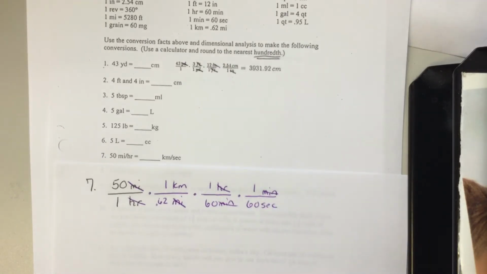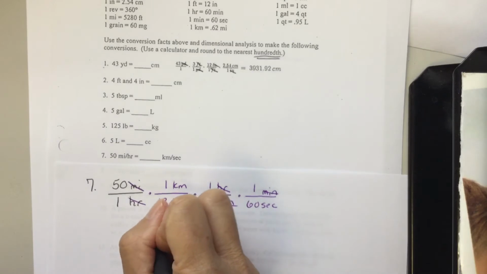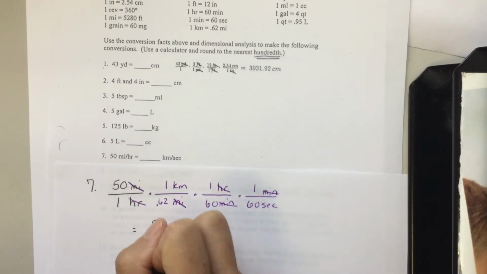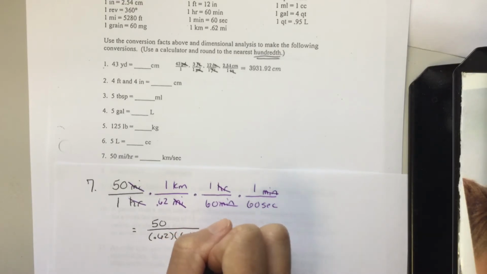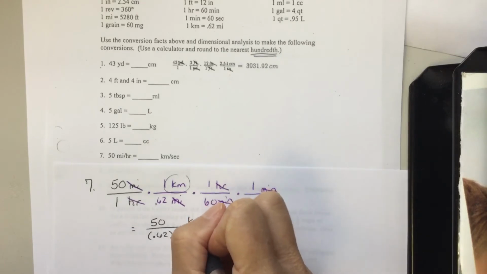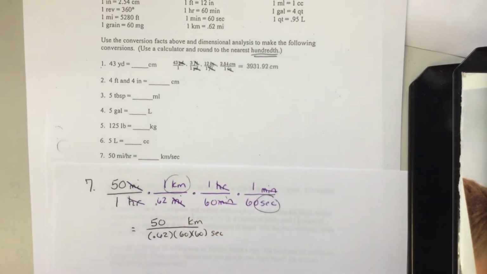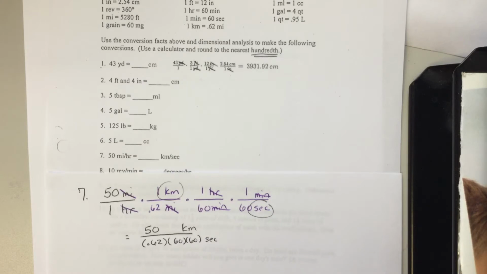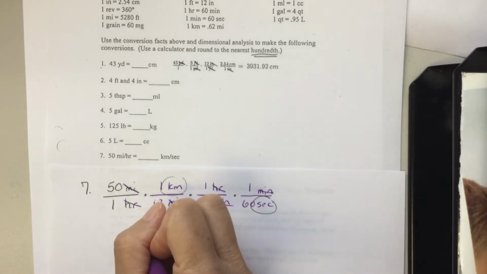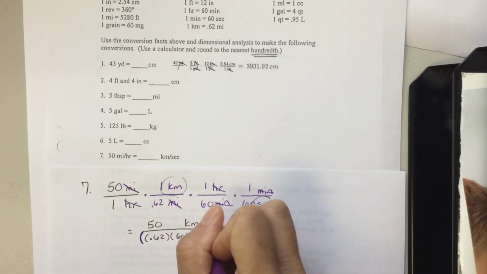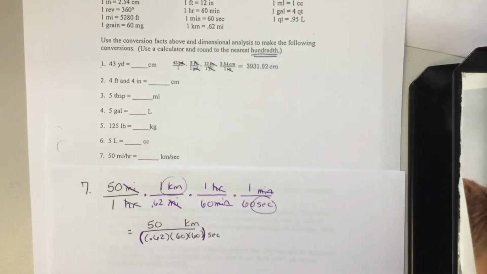When I put that all together, in the numerator I get 50, and in the denominator I have 0.62 times 60 times 60. Notice I've got kilometers in the top, seconds in the bottom. So I've got my correct units. When you put this in your calculator, you need to be really careful. All of these need to multiply together in the denominator. So make sure you put parentheses around this whole thing.